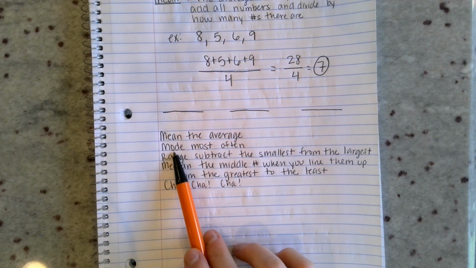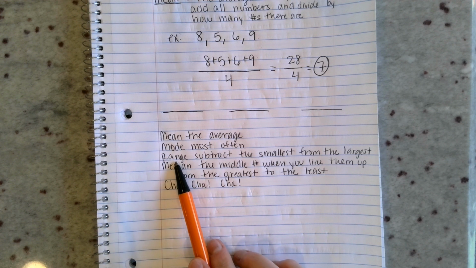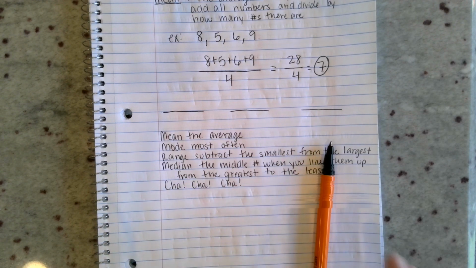Mean, the average, mode, most often, range, subtract the smallest from the largest, median, the middle number, when you line them up from the greatest to the least. Cha-cha-cha.